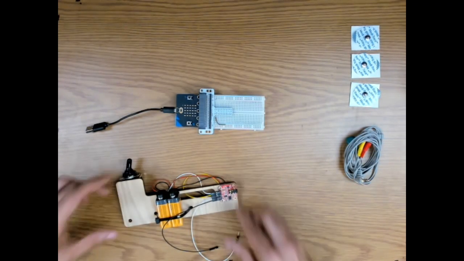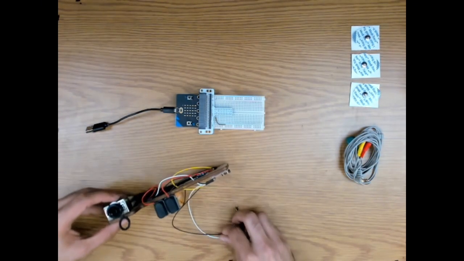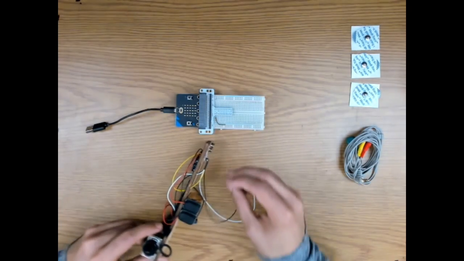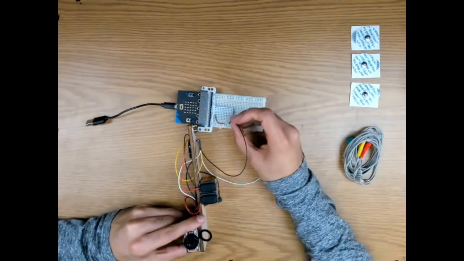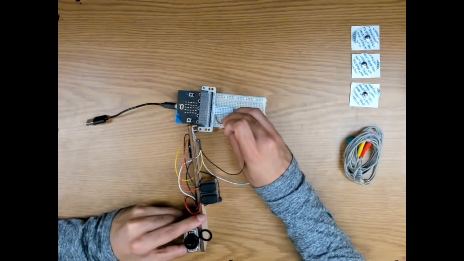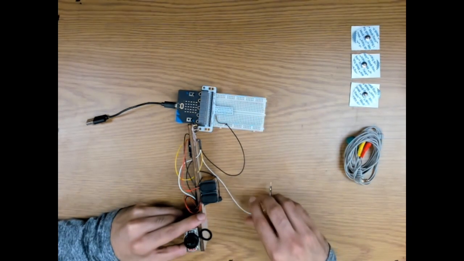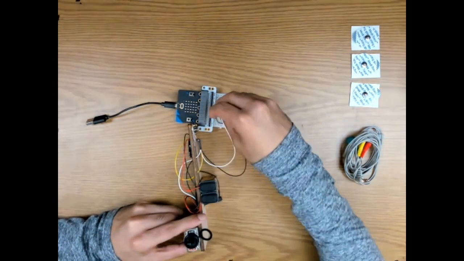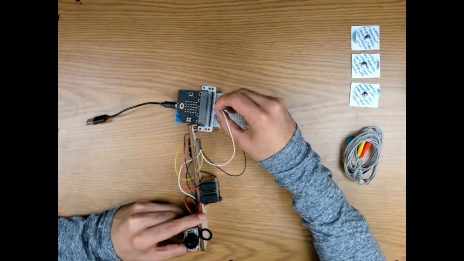Now we're going to try our EMG measurement. So we take the black cable, that's going to be our ground, and we can connect that on the breadboard or on the breakout board. Next, the white cable is going to be our signal cable. We will connect this in pin 3.